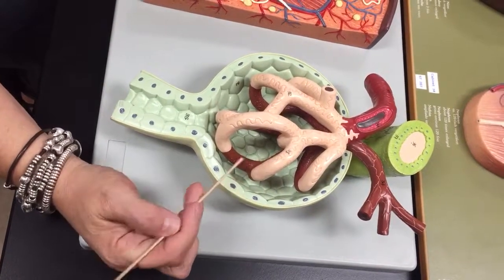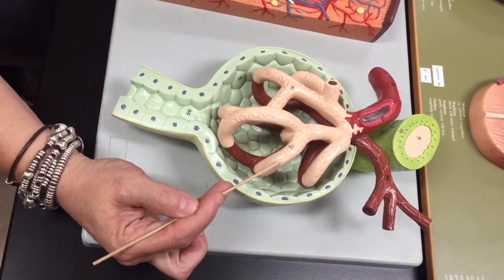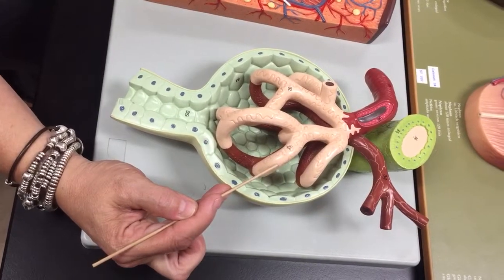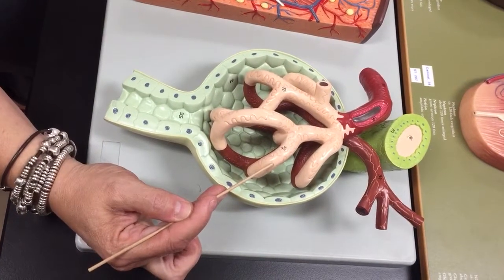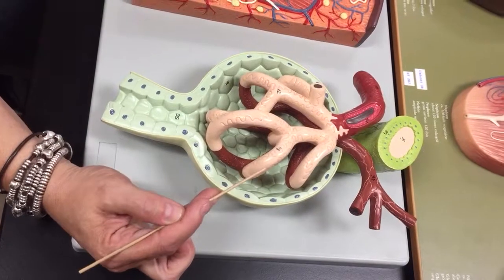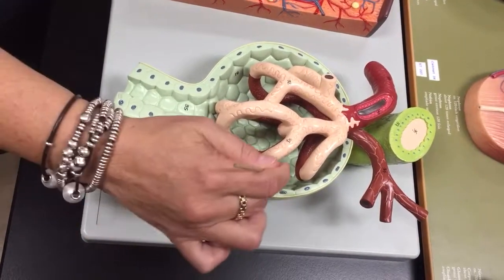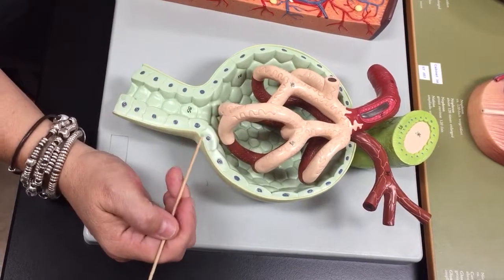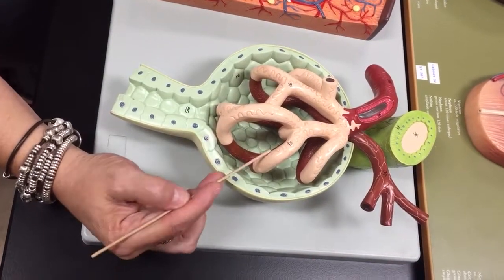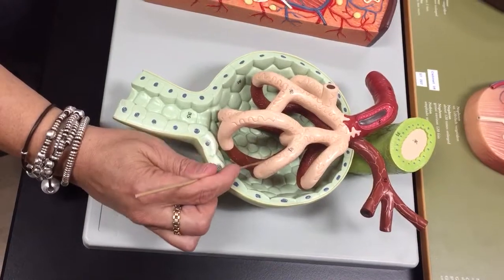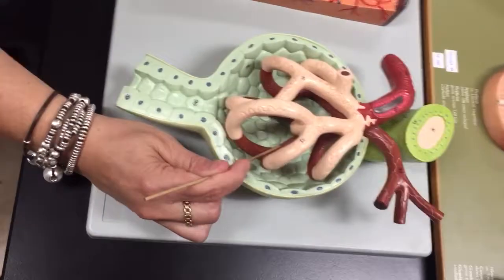And then these cells that are sitting directly on top of the glomerulus, the cell types, they're podocytes, and they are forming the visceral layer of Bowman's capsule. Between the visceral layer and the parietal layer of Bowman's capsule, you have this space, which is the capsular space. So that's where you can see the dots that are here. Those are the fenestrations of the glomerulus.